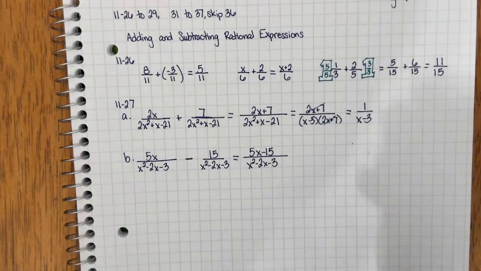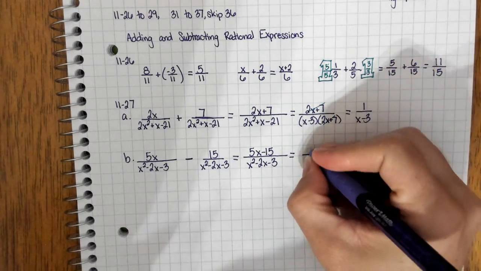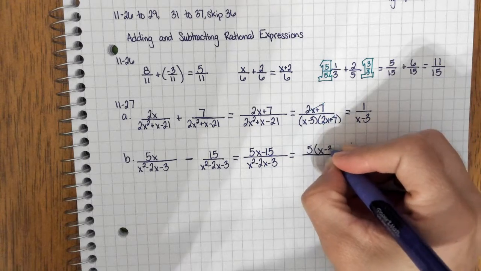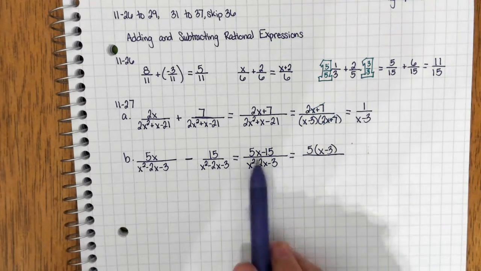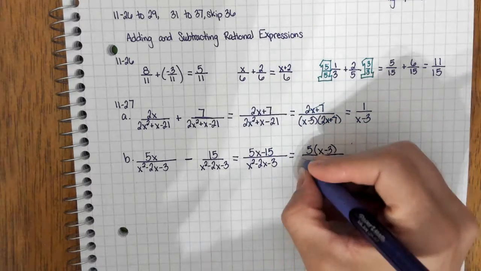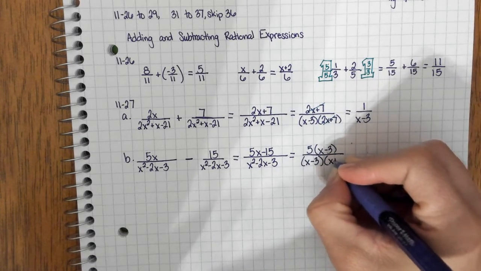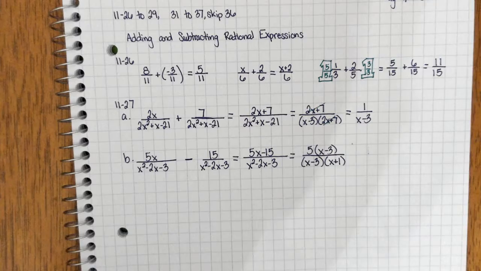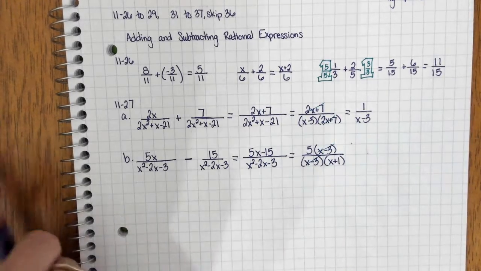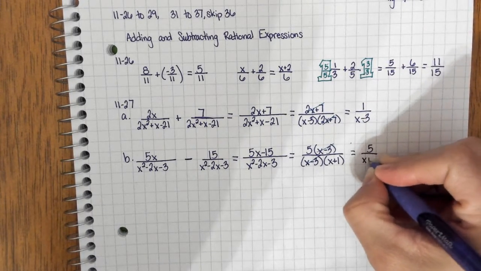And now we have to factor. The numerator 5x minus 15 has a common factor of 5. If I factor out that 5, I have x minus 3 in the parentheses, basically the distributive property backwards. Again, box and diamond, I kind of did it ahead of time. We know what this factors into. It's x minus 3 times x plus 1. So we have an x minus 3 and an x minus 3. And this will give us 5 over x plus 1.